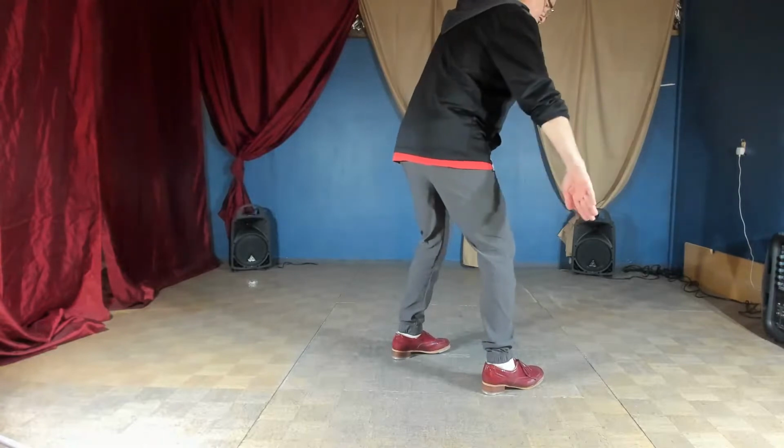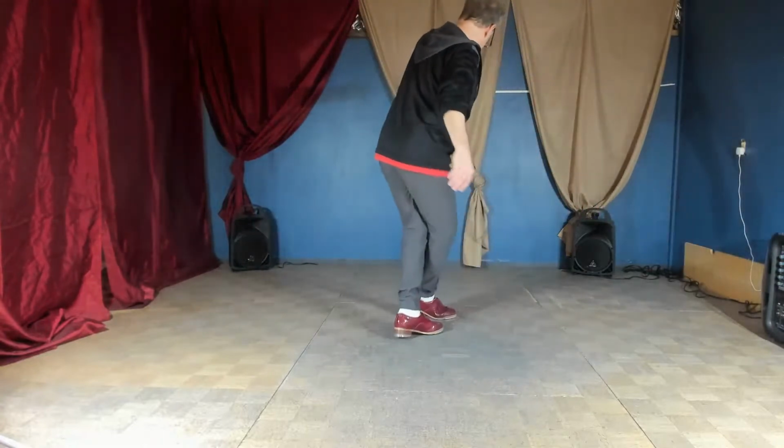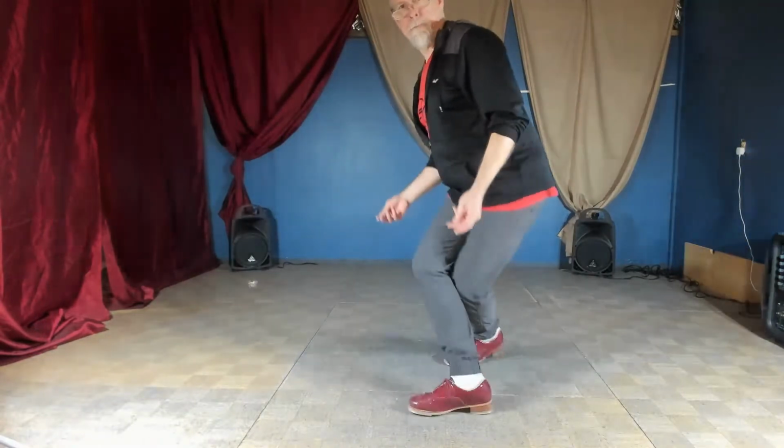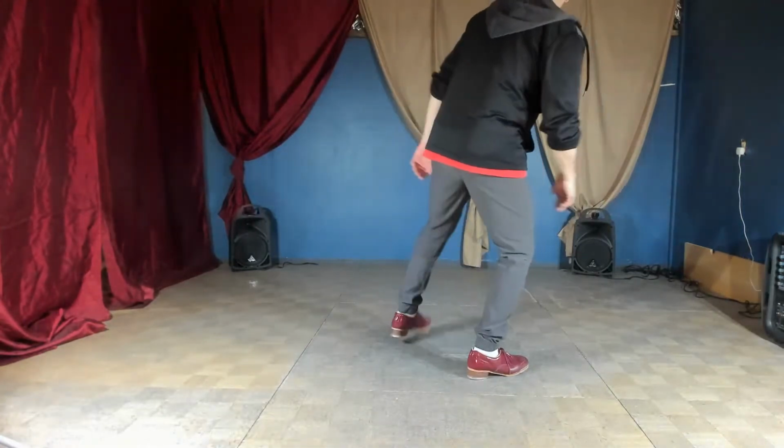Now turn to the side a little bit here. This is meant to be sort of a crossing step like that. 1 and 2 and 3 and 4.